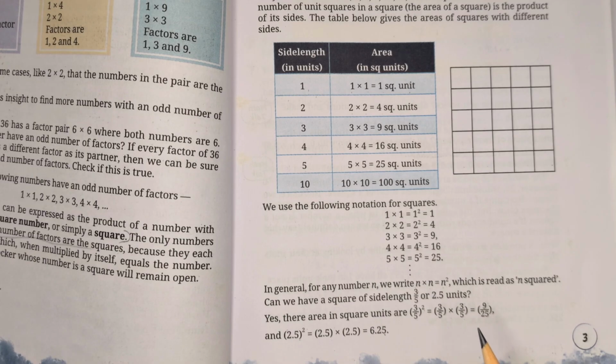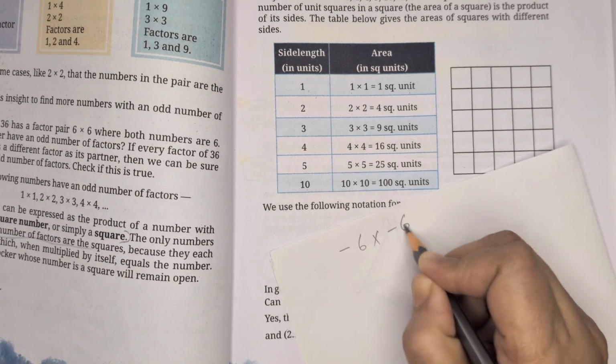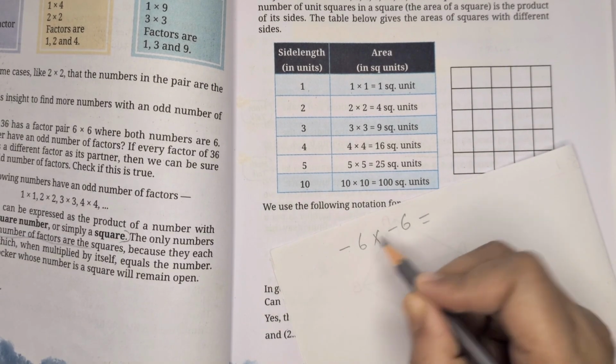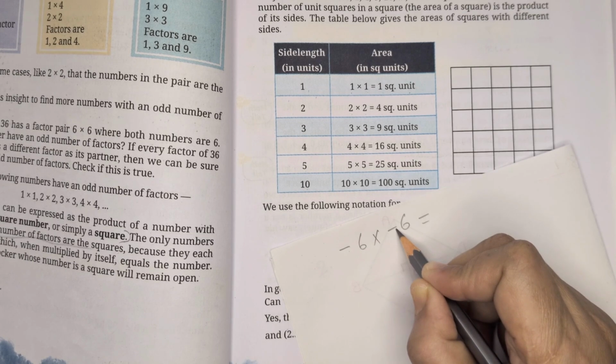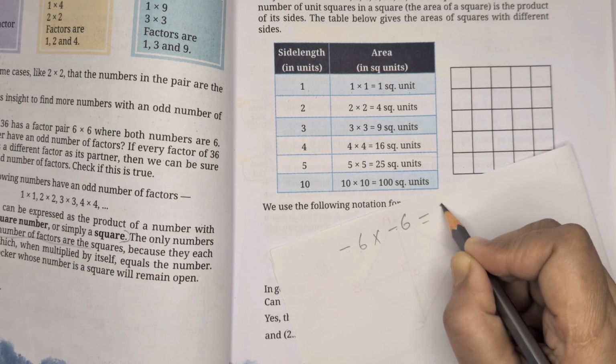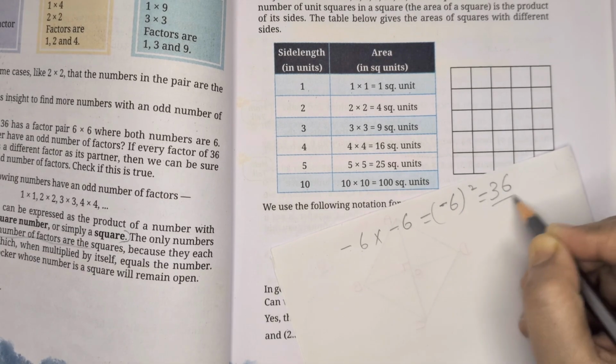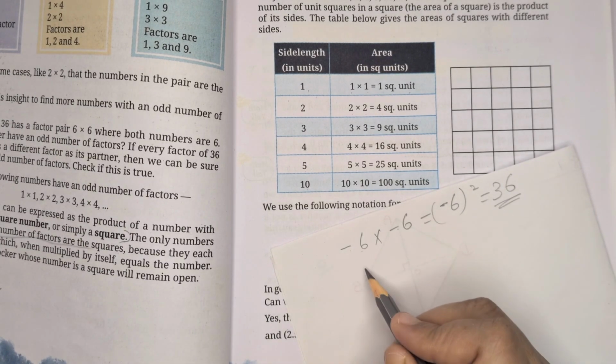In the same way, with negative integers we can do the same. Minus 6 into minus 6: minus into minus will come positive, 6 into 6, 36. So we can write minus 6 the whole square is equal to 36. The product will always be positive.